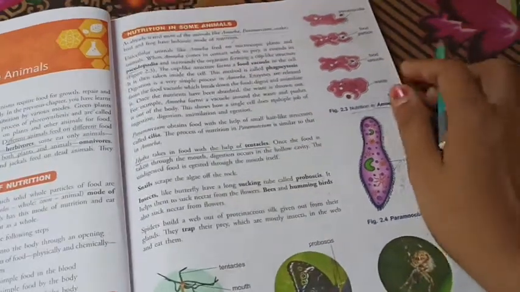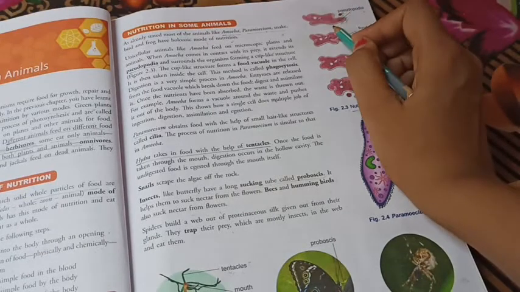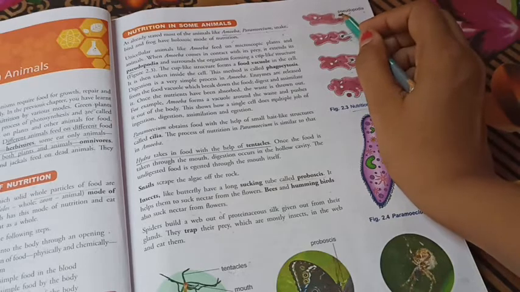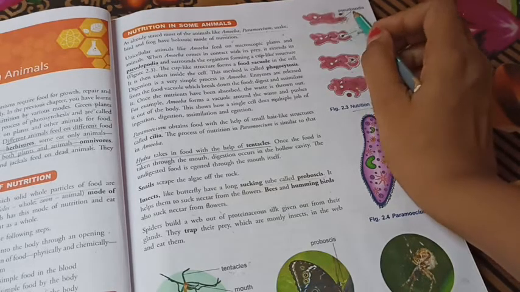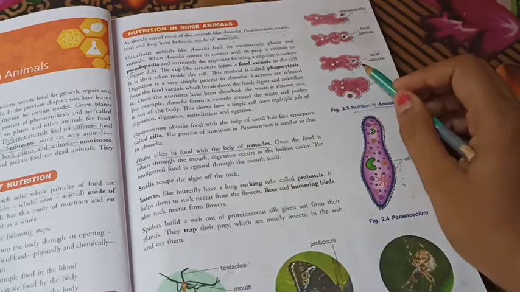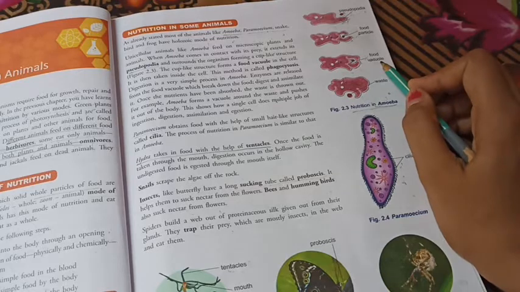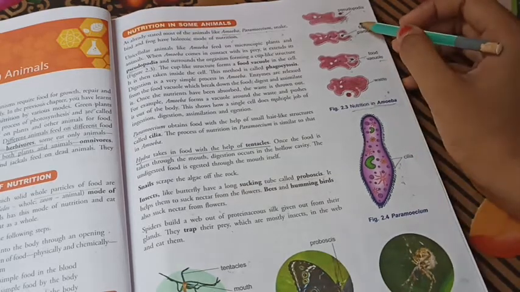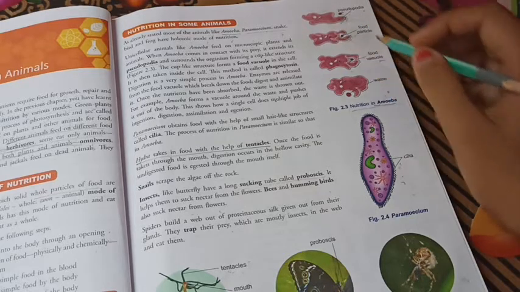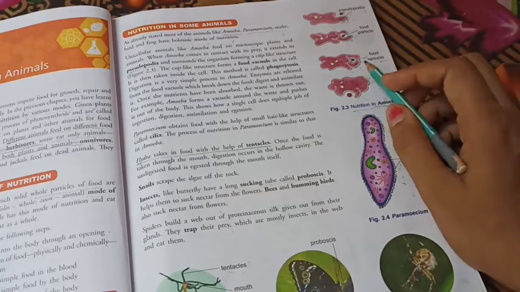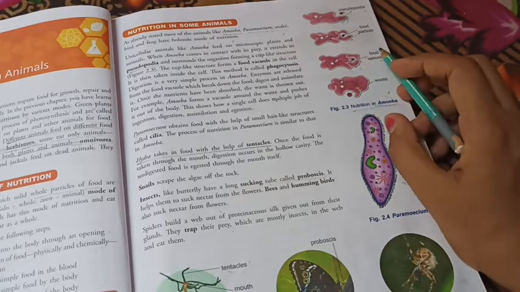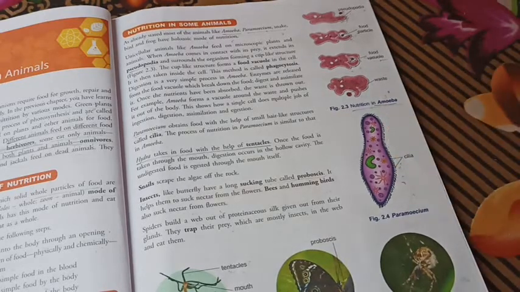Look at this diagram, children. This is the amoeba. Here, this structure is known as pseudopodia. When food particles come closer, the pseudopodia extend and form a cup-like structure. This cup-like structure is known as food vacuole. Okay? And when the food particle enters this food vacuole, this process of entering the food particle inside the cell is known as phagocytosis.